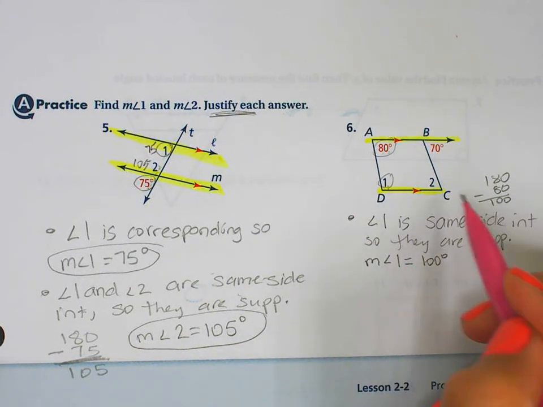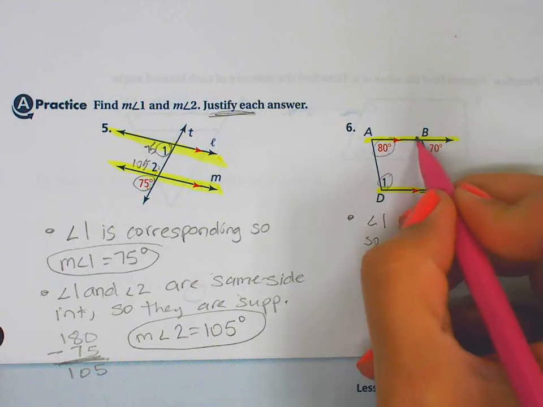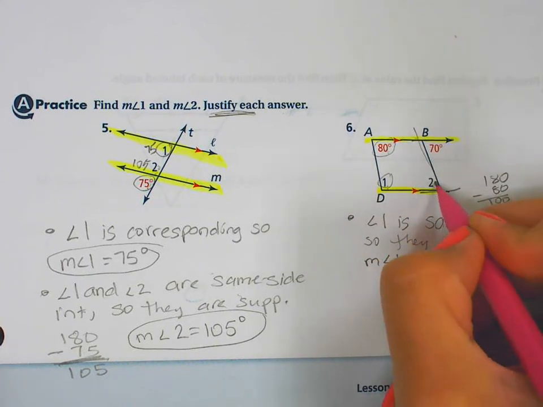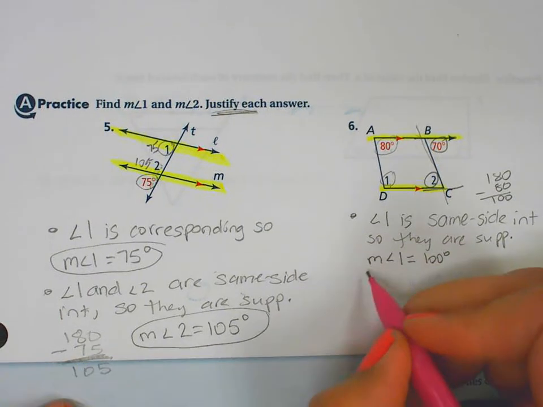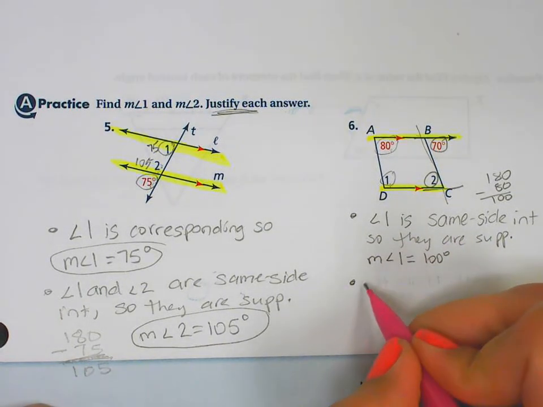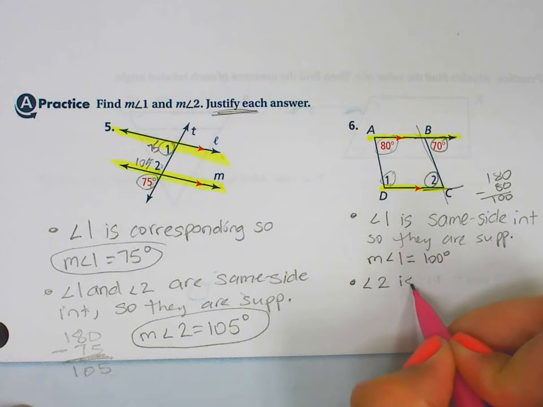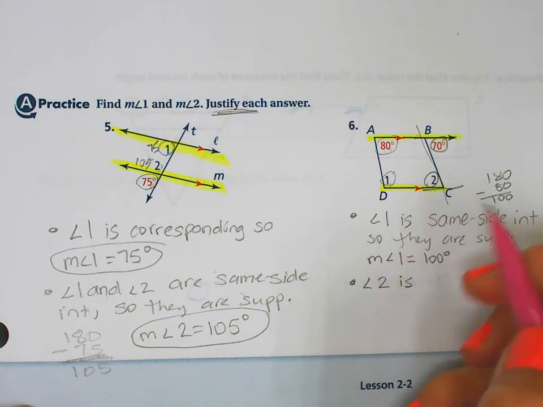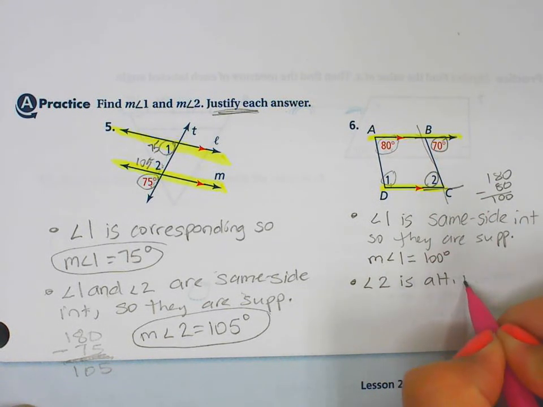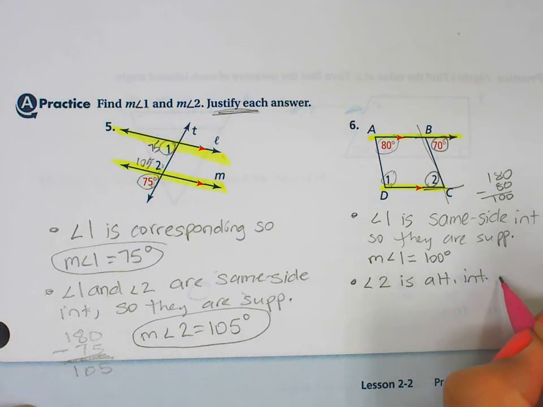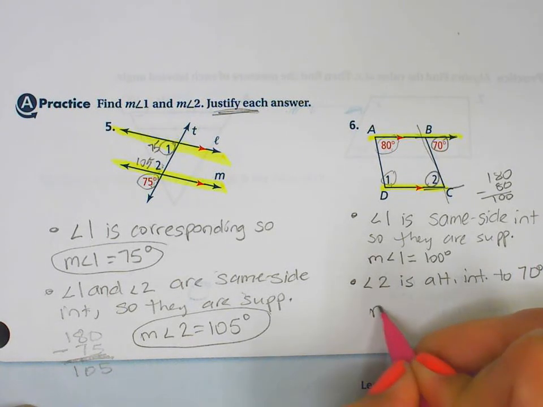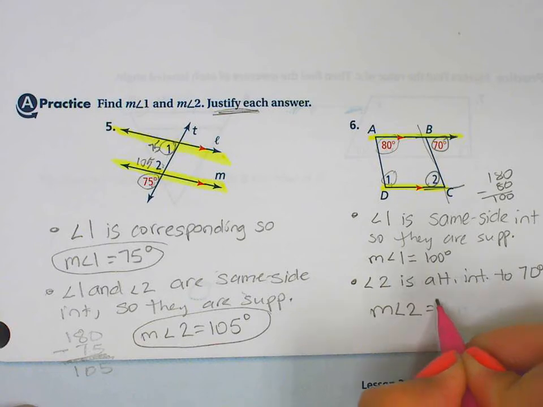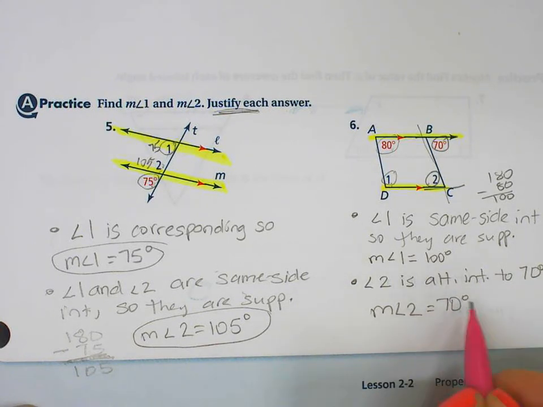Now for 2, I'm looking at the parallel lines cut by a transversal. Look at 2 and 70. Do you think that they're congruent or supplementary? And then you have to justify and say why. So I would say angle 2 is alternate interior to 70 degrees. They're congruent. So measure of angle 2 equals 70 degrees.